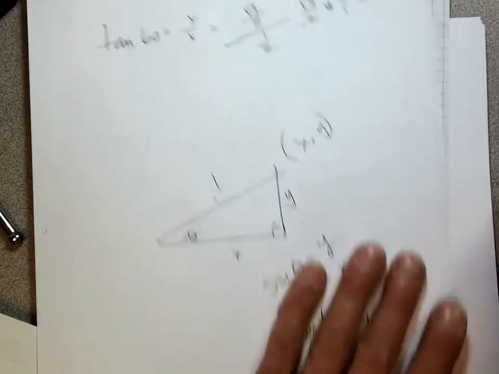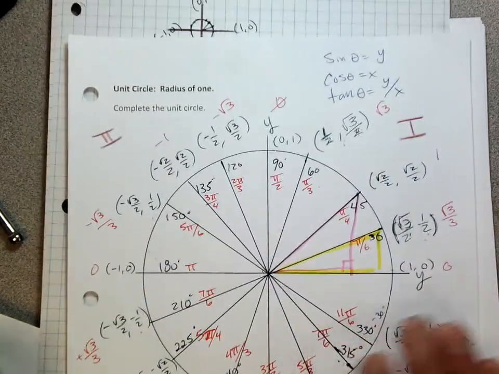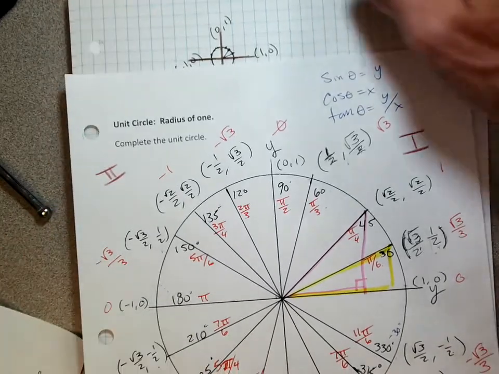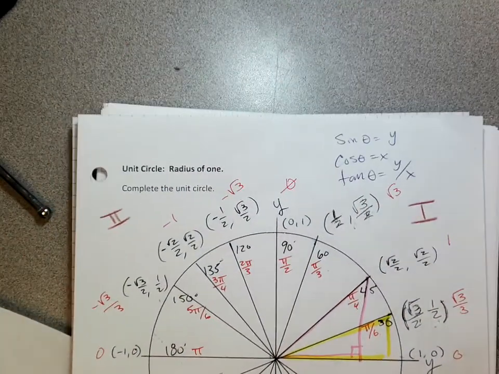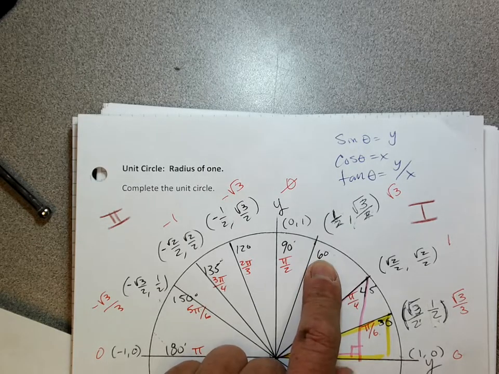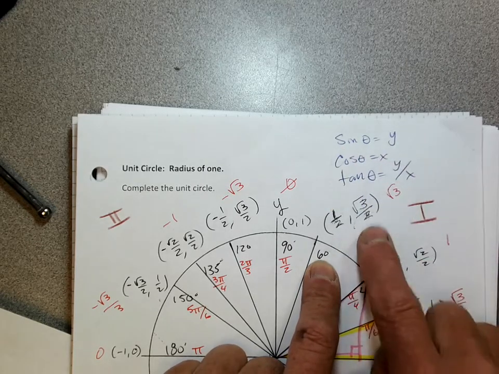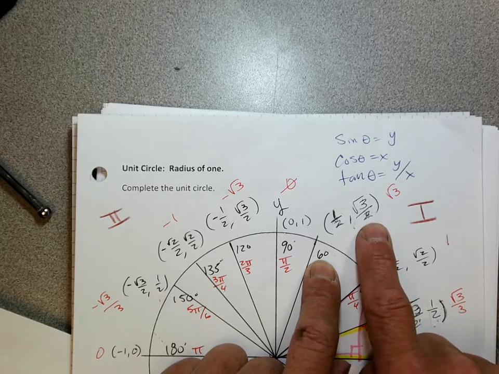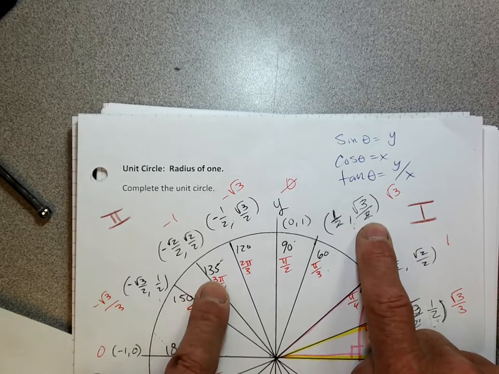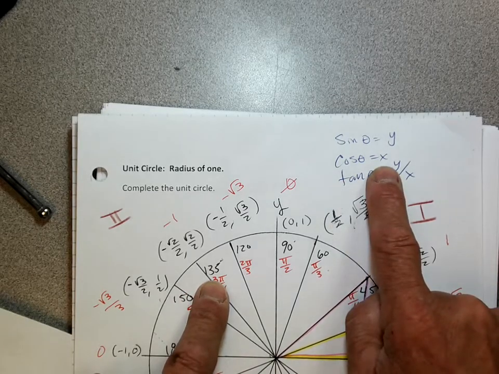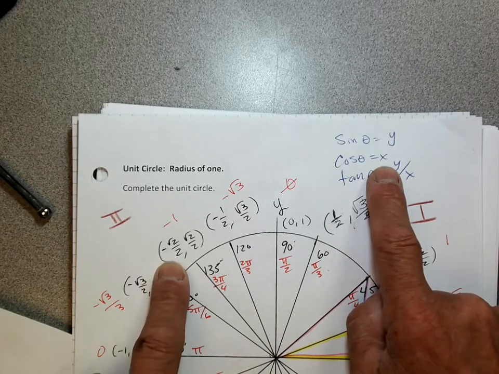Now, if we apply that to the unit circle, if I'm going too fast, you can always push pause and wait a while, but everybody else in class is already there with me, right? So if that's the case, see how easy this is. You ready? Sine of 60 degrees. Sine is the y value. The exact answer is the square root of 3 over 2. Cosine of 135. Cosine is the x values. The exact answer is negative square root of 2 over 2.